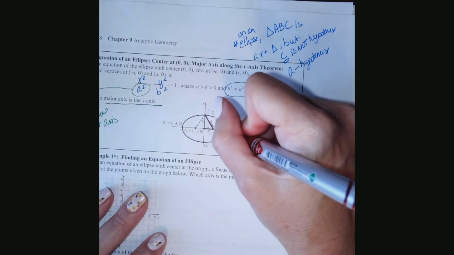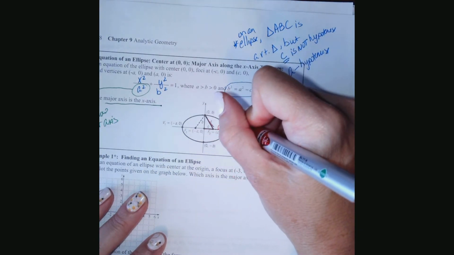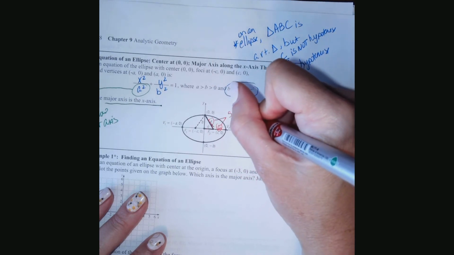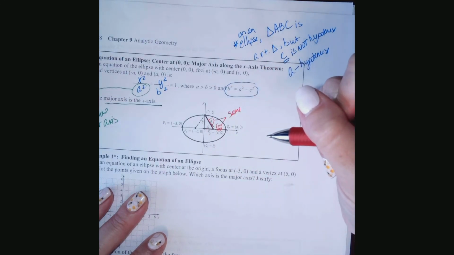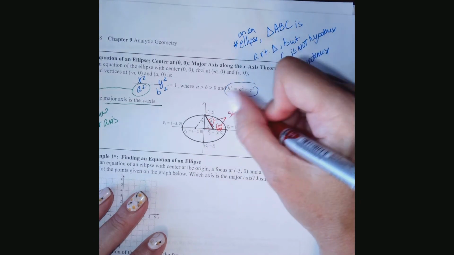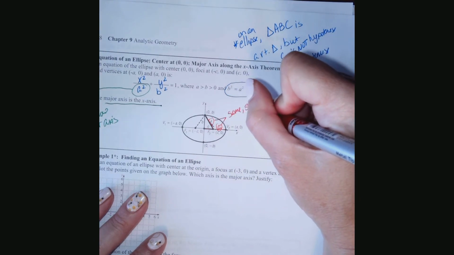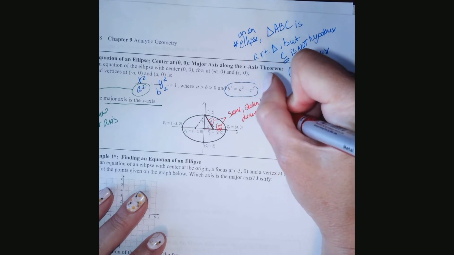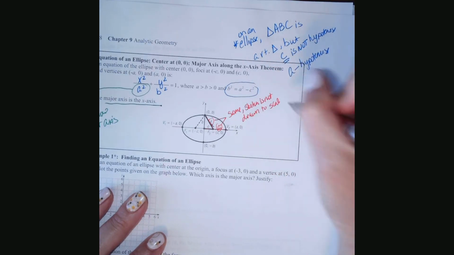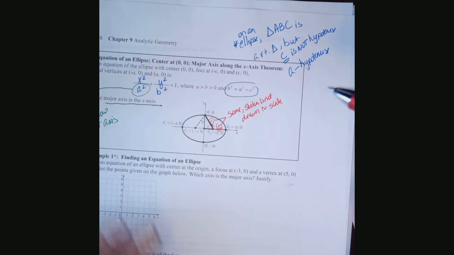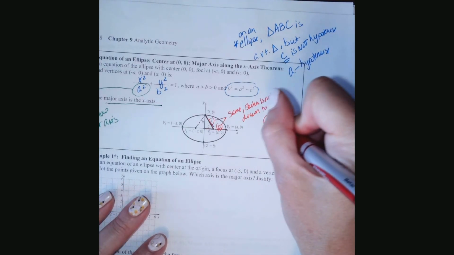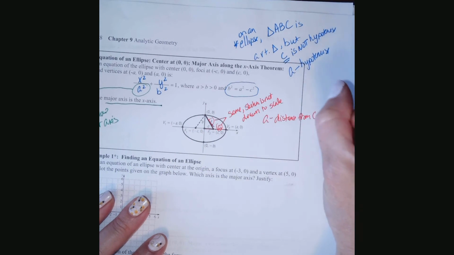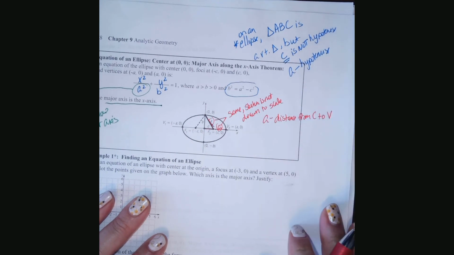Now, these values for a are the same even though the sketch is not drawn to scale, okay? So a is the distance from the center to a vertex.